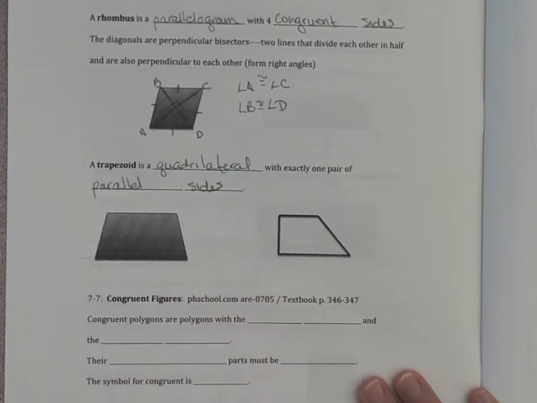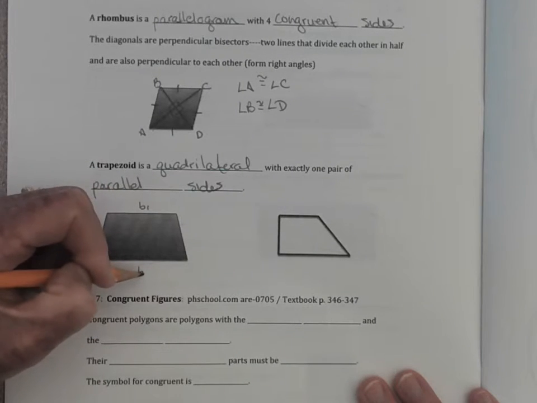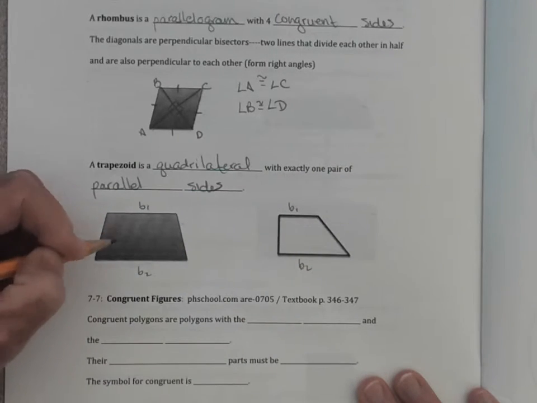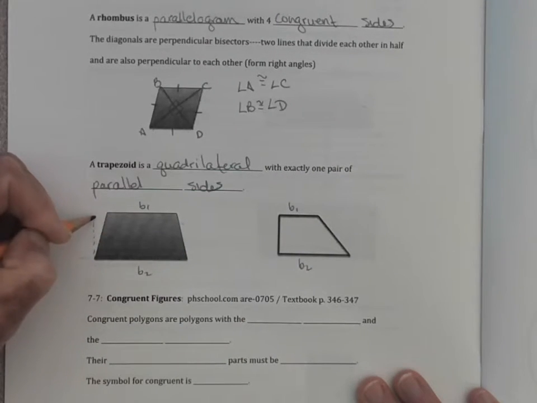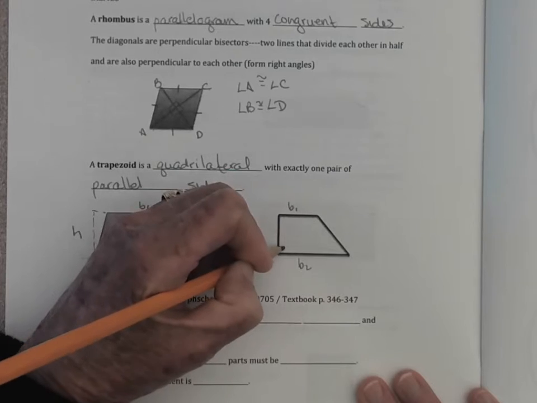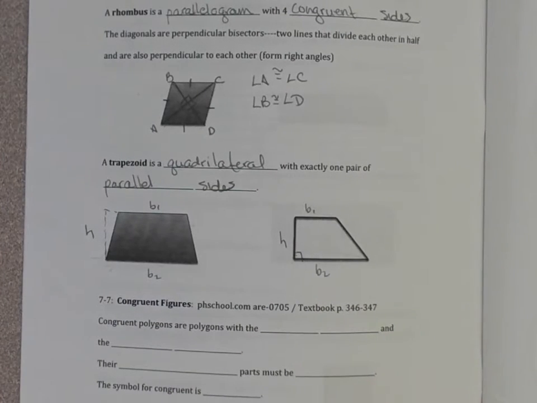Or we can have one like this. They all have four sides. We call these the two bases. And then we get the height by looking at the perpendicular, the straight up and down distance. In this case, because this is a right angle, this would be the height. So that's what a trapezoid is.